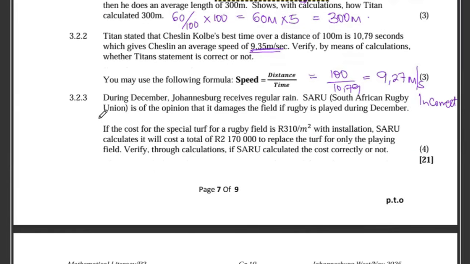Okay. 3.2.3. During December, Johannesburg receives a regular rainfall. South African Rugby Union is of the opinion that it damages the field if rugby is played during December.